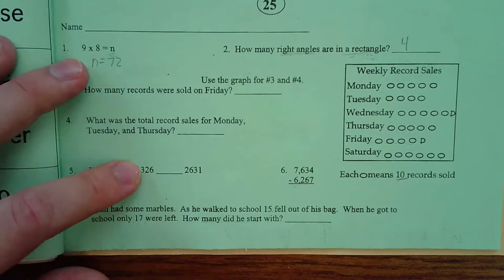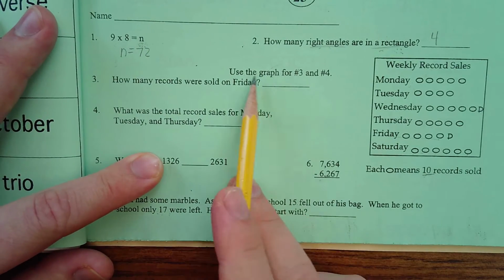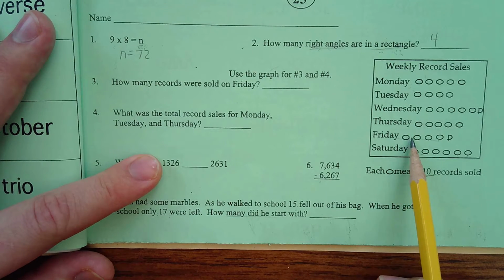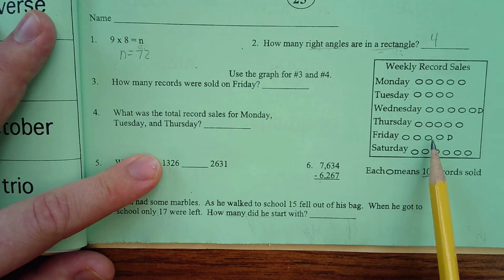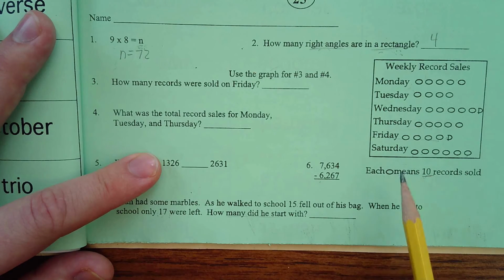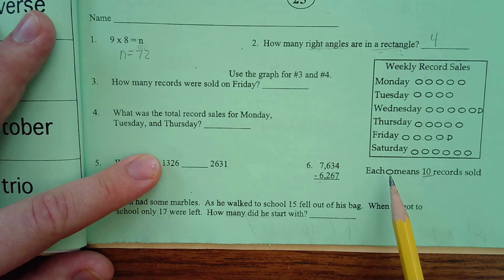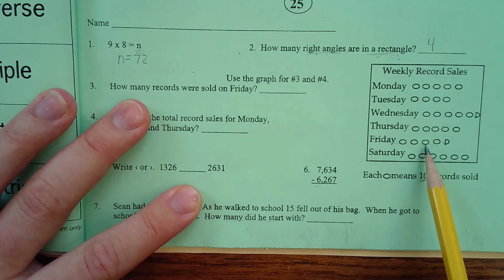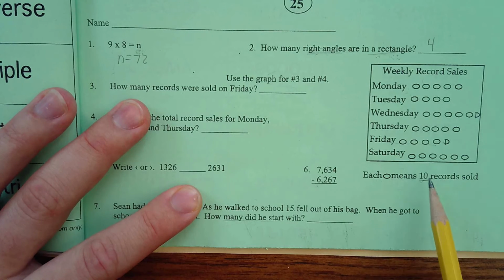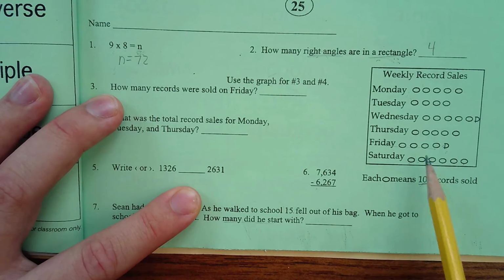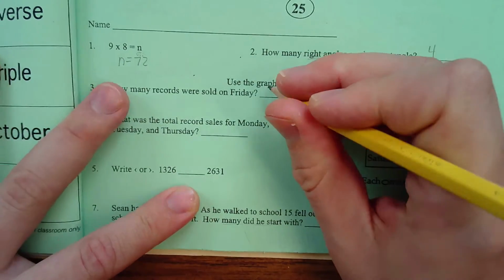How many records were sold on Friday, using the graph for number 3 and number 4? Okay. Well, let's take a look here. Looks like we have 1, 2, 3, 4.5. But that's not right. That's not how many records are being sold, because we got to look at this. This is very important, because each circle represents 10 records. So it's 10, 20, 30, 40.5. Half of 10 is 5, right? So 2 times 5 is 10. So we have 45 records.